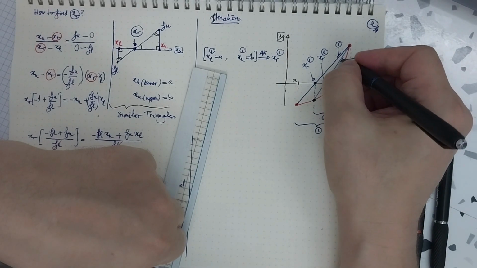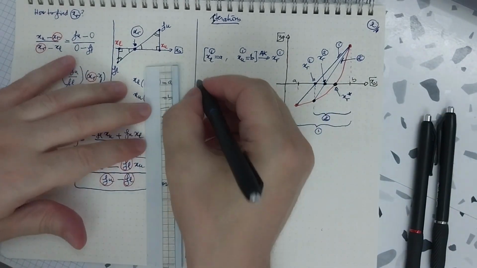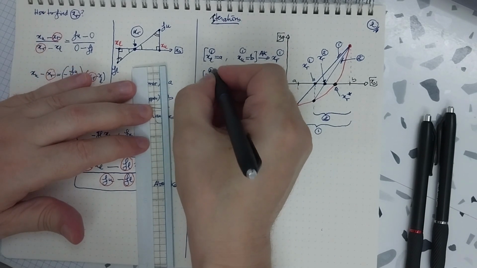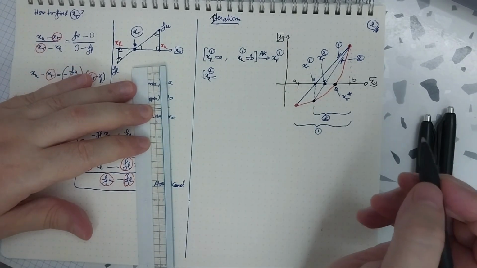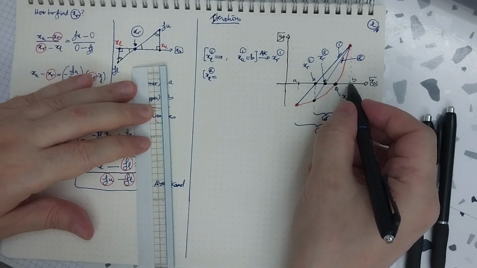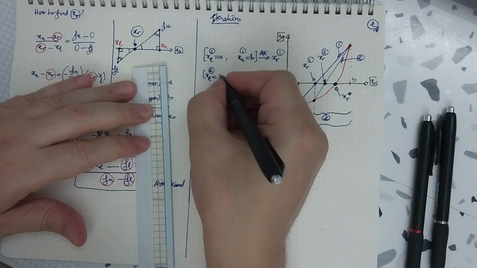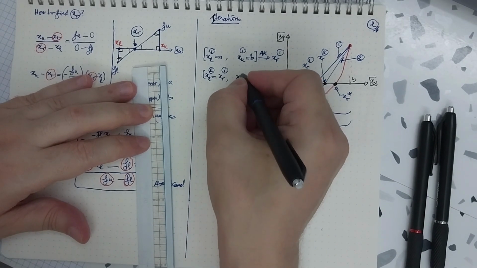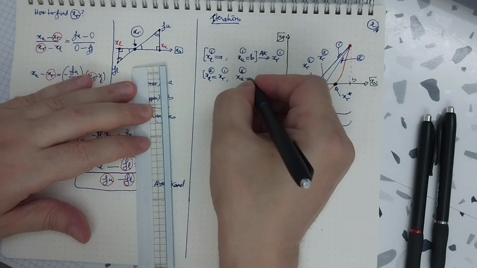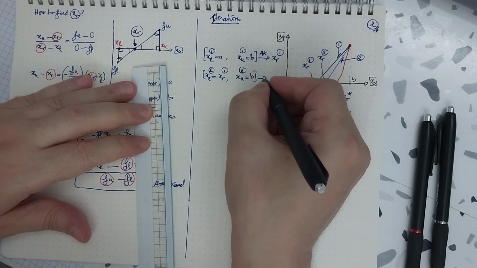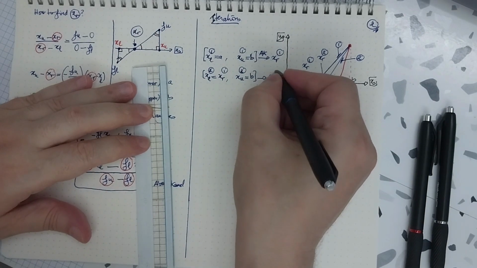So for the second interval, XL of the second interval is not A, it is XR1. This is the second interval. But the upper bound is B, it stays the same. And we get, using the Abou Kamel method, XR2.